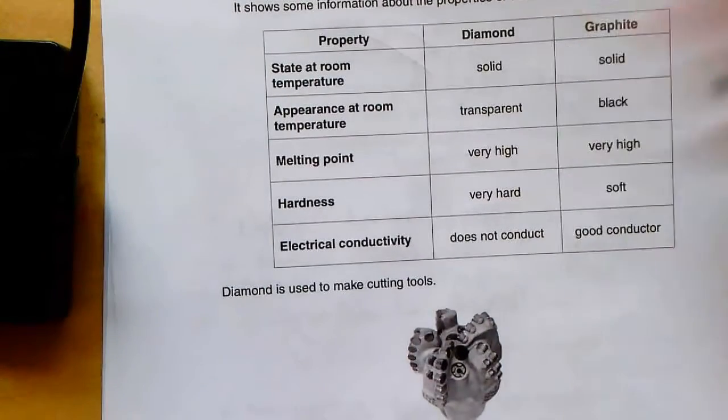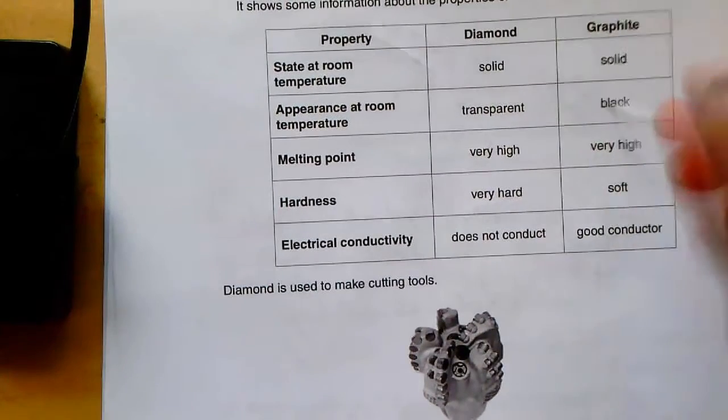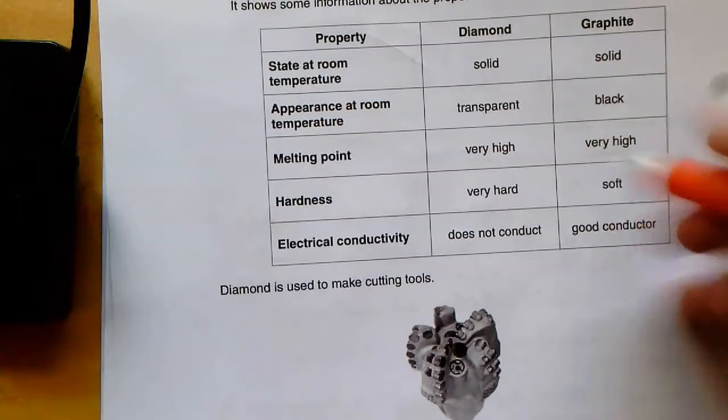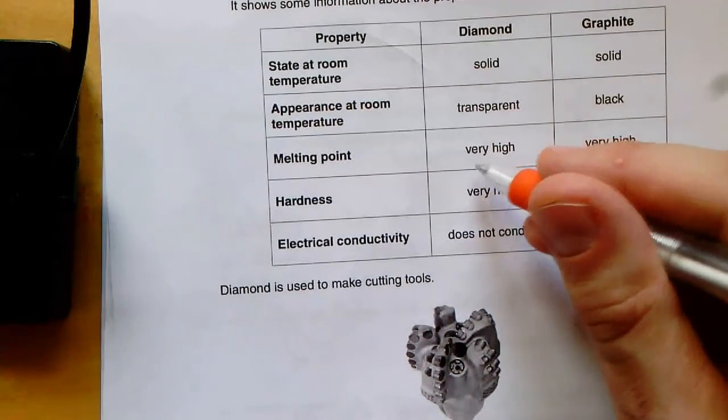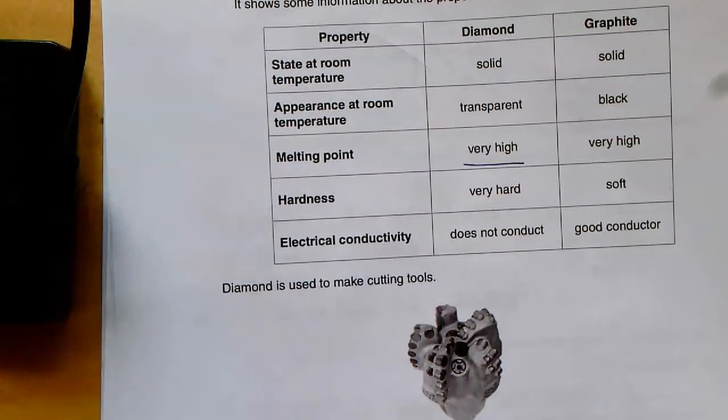So if we look at things which might be helpful, a high melting point, because if you imagine the friction involved, it will get very hot. And if you've ever used a drill, the tip usually gets really hot, so we need something which won't just suddenly melt as it's spinning around.